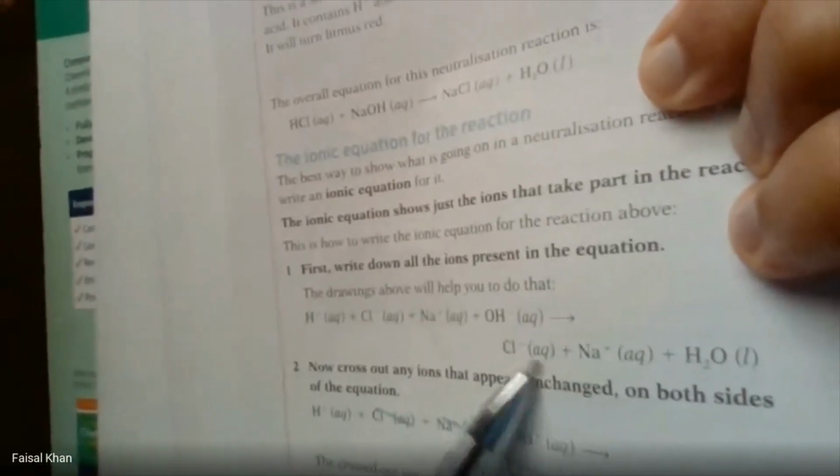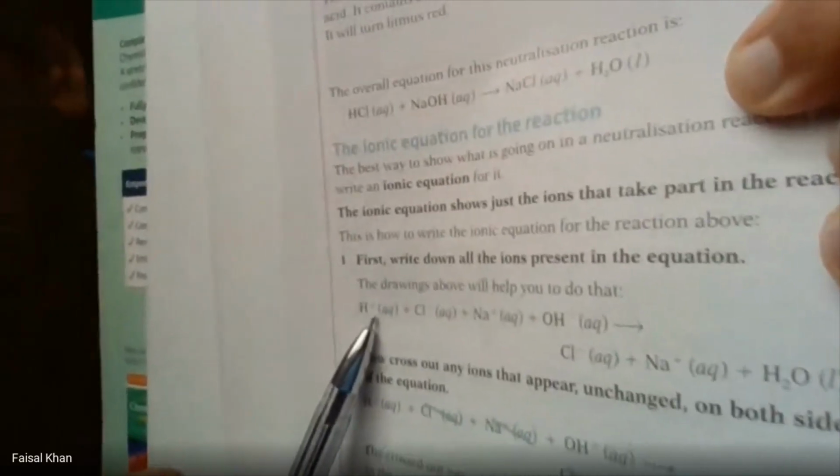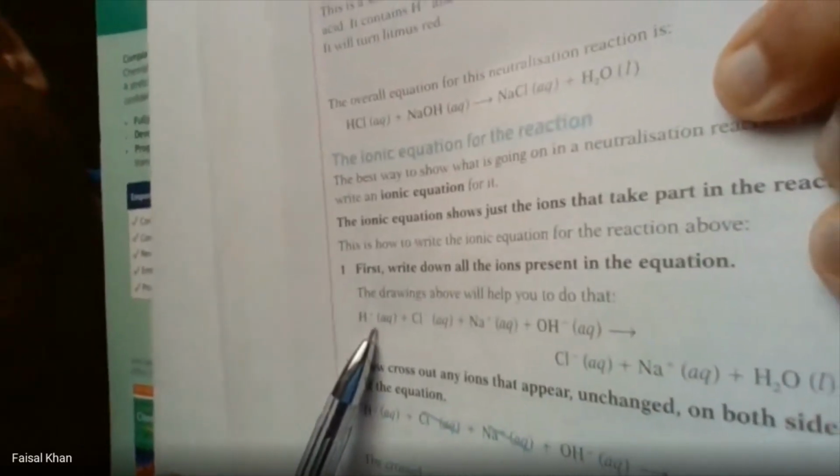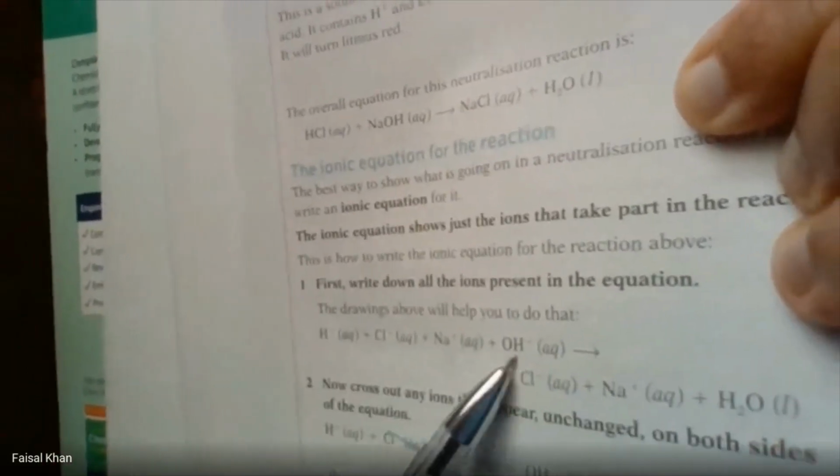They just watch from the outside. So this is in direct contrast with what's happening with the H+ and the OH-. You see, these two are combining together to form something that's new. So what we can do is we can actually cross out these, what we call spectator ions, because they're actually doing nothing whatsoever. They're just sitting on the sidelines, just watching.